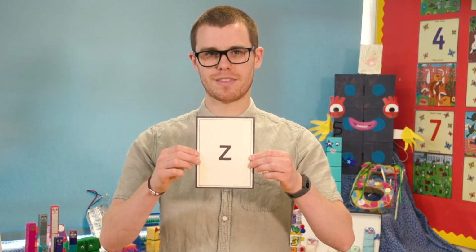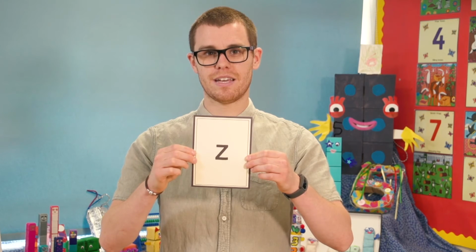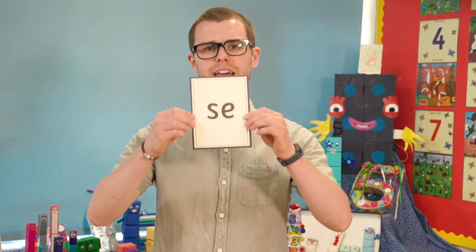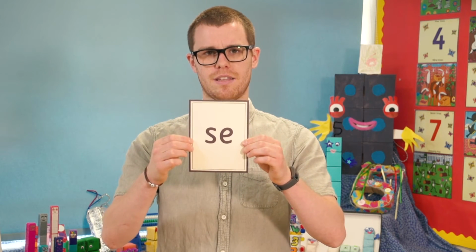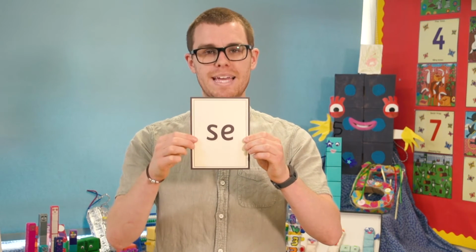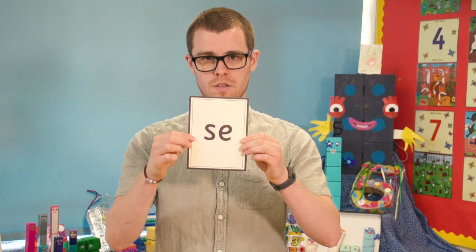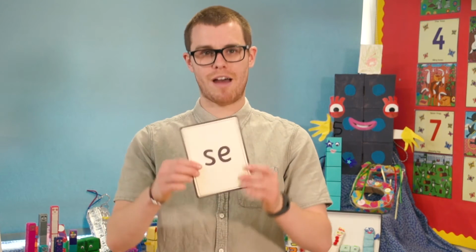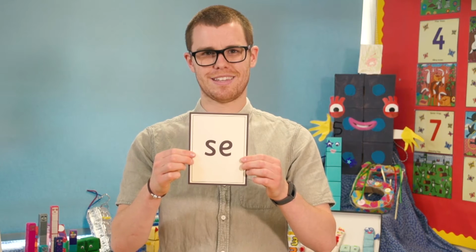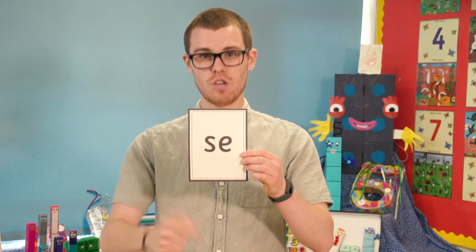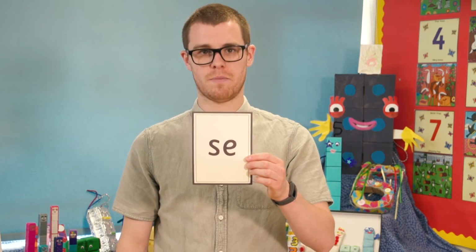We know that the sound z is written like this. But it can also be written like this. This digraph makes the sound z. Today, we are learning to read this new grapheme. Let's read this new grapheme for the sound z.